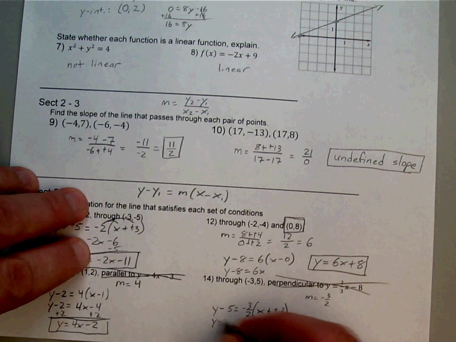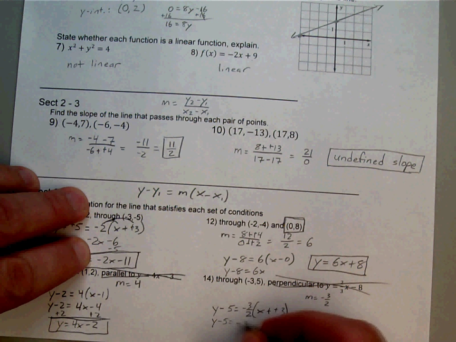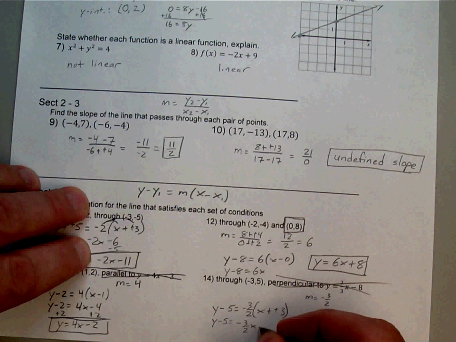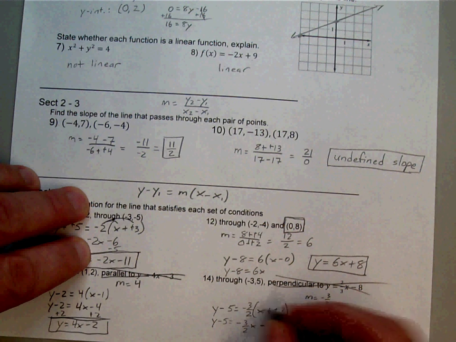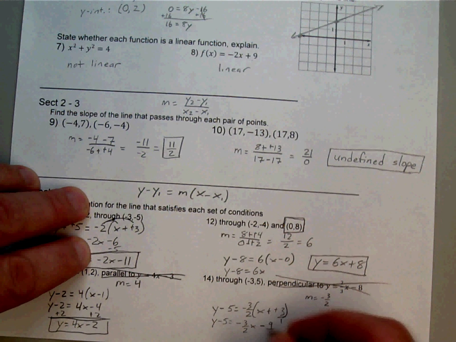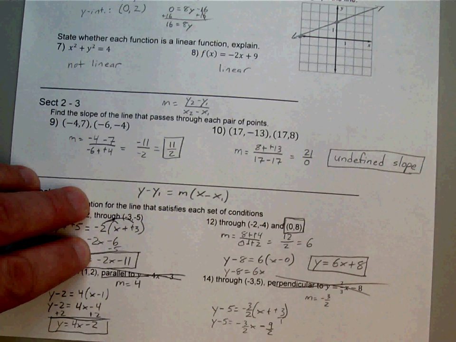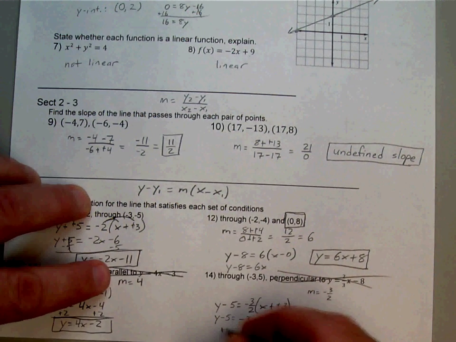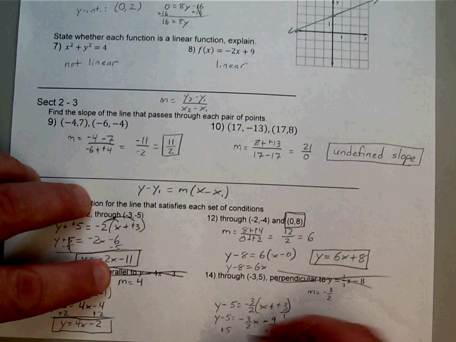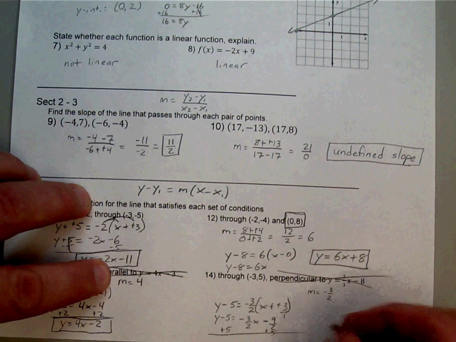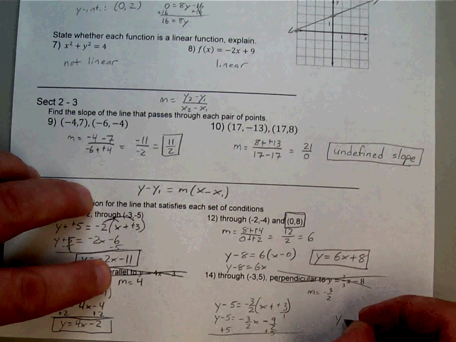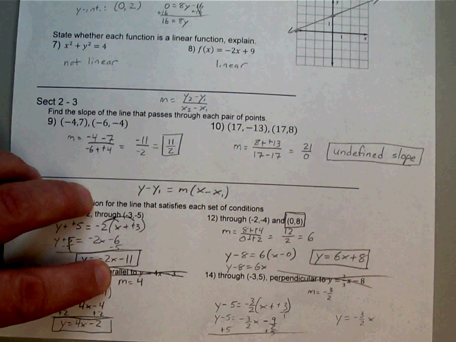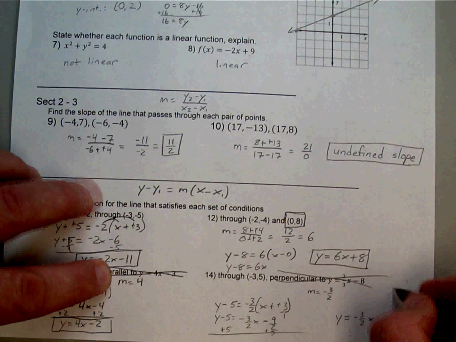Distribute the slope. Negative 3/2 x. Then negative 3/2 times positive 3, that's 3 over 1. 3 times 3 is 9. 2 times 1 is 2, so we get negative 9 over 2. Then I have to add 5. Oops, I didn't mean to cross that out. But y equals negative 3/2 x.